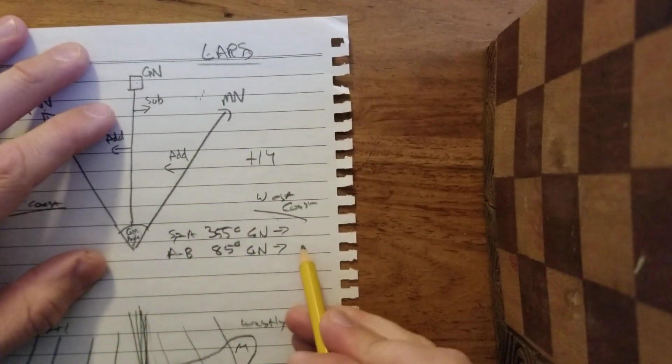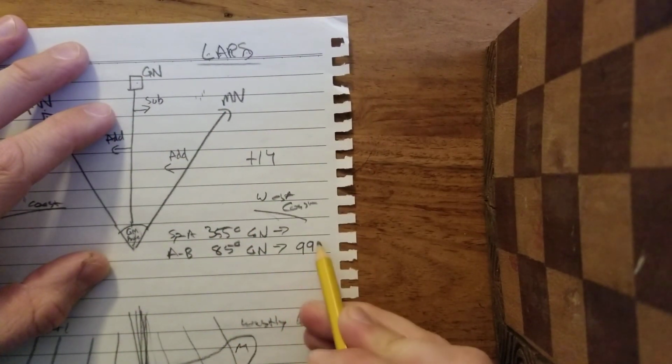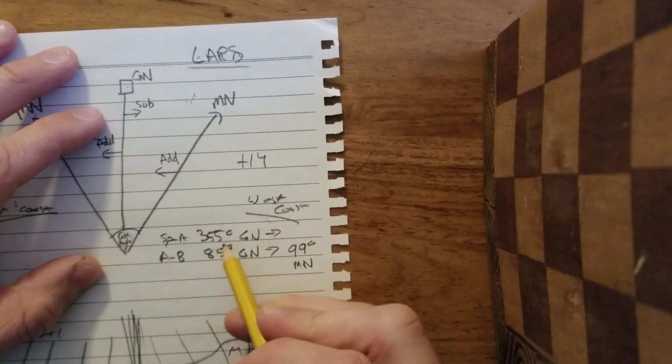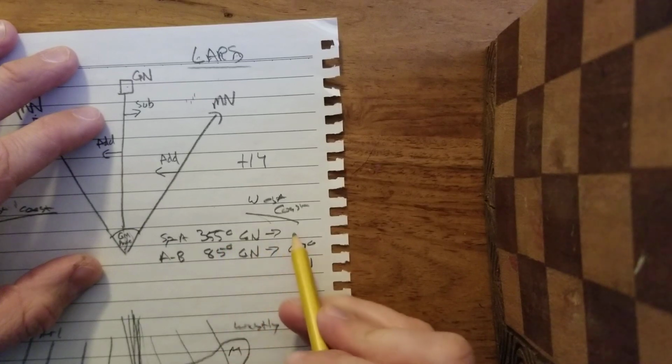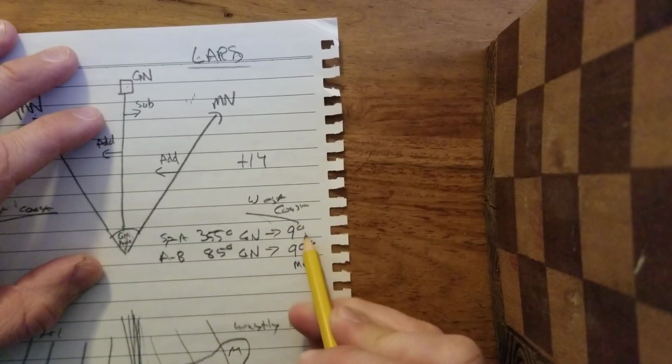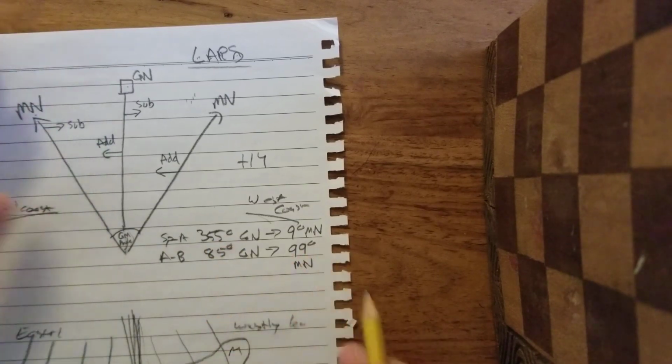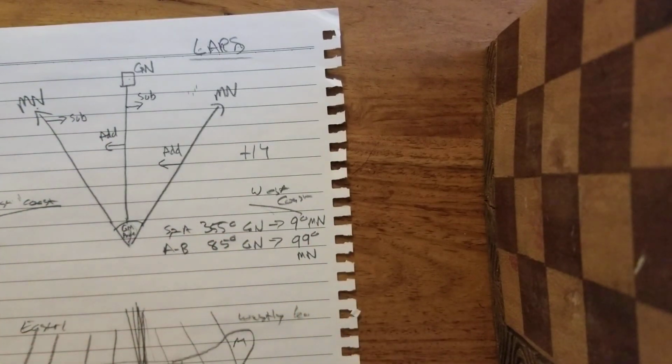So what is this, 99 degrees? And now that's magnetic north. And then, gosh, 60, so 9 degrees magnetic north, right? 60 makes it even, 9, that's right. So now I know that I can set my compass.